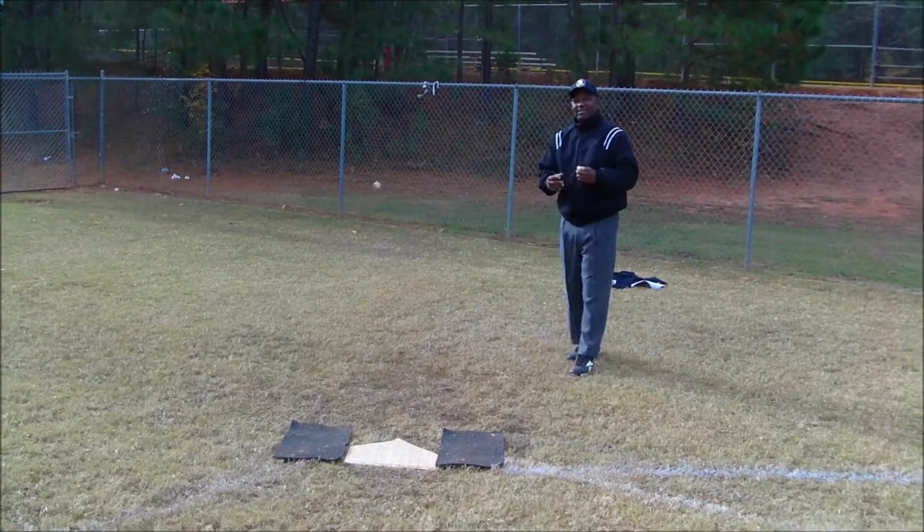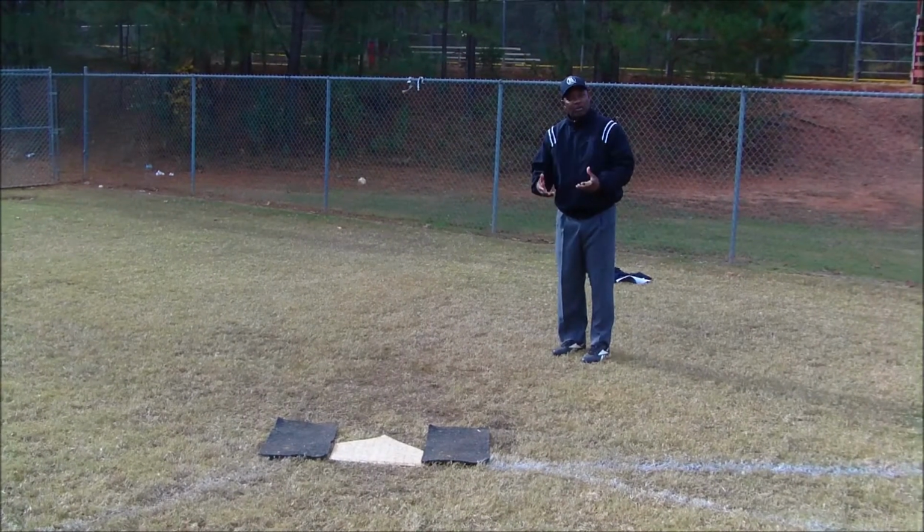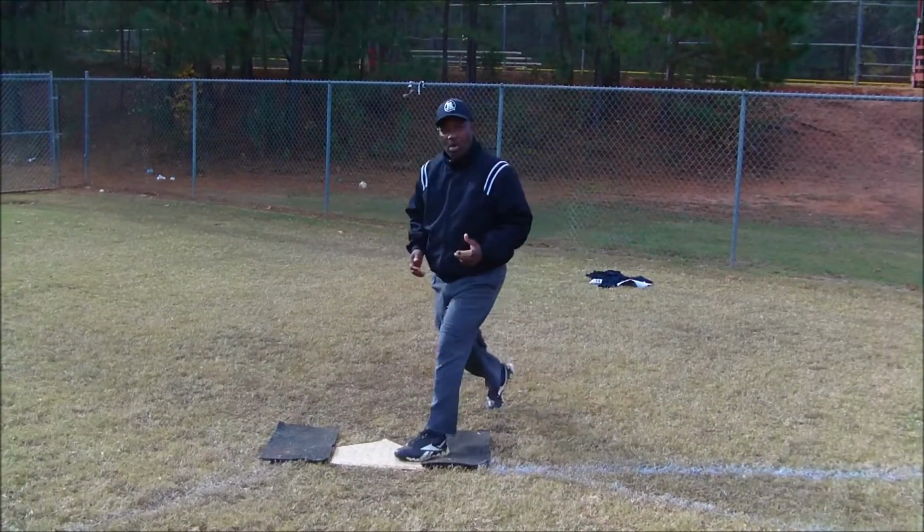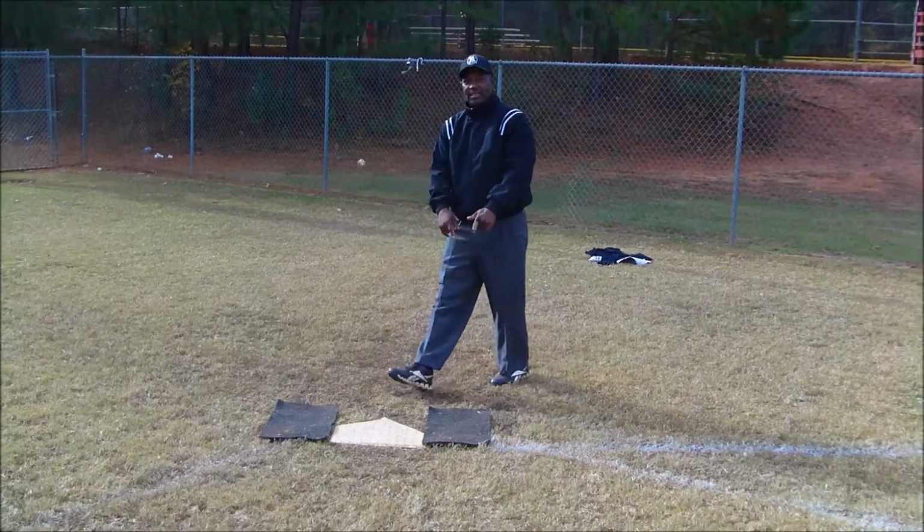Now, what happens a lot of times is the advanced kickers, they jump in the air to kick the ball. Where their plant foot was here last.